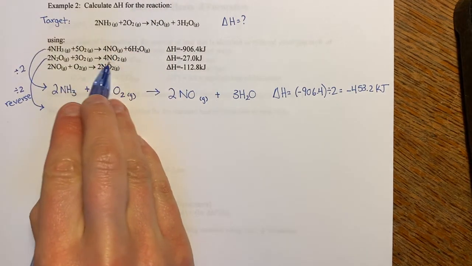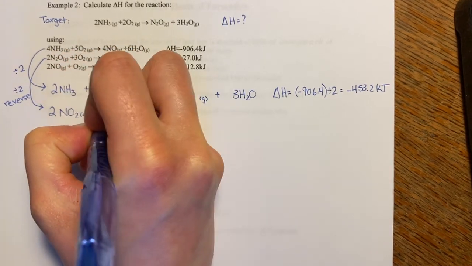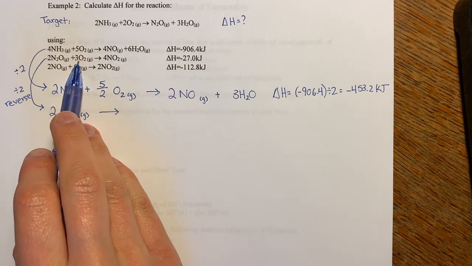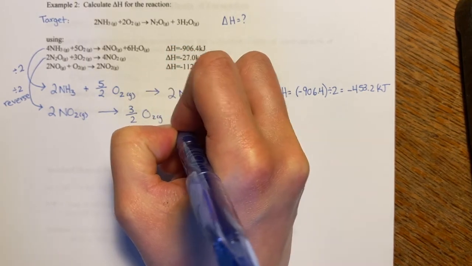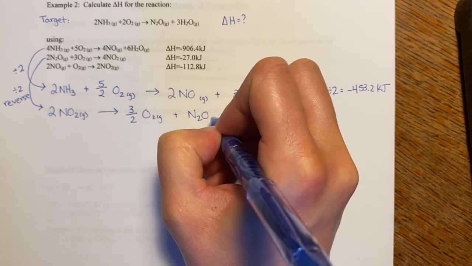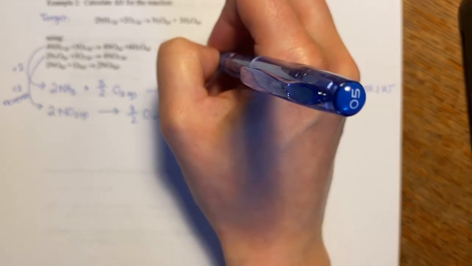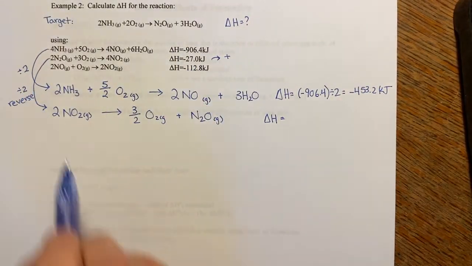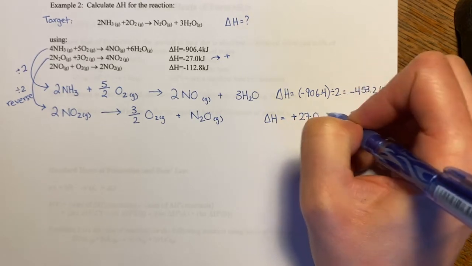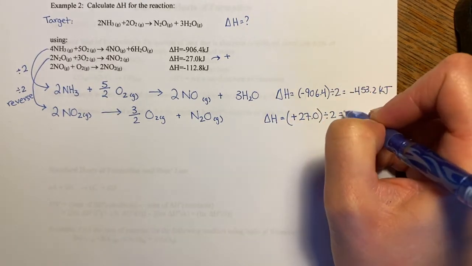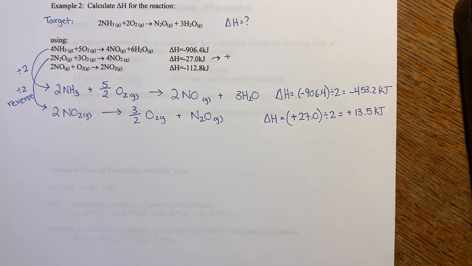That's going to give us, so this is now going to be our reagent. Divide the 4 by 2 will be 2 NO2. And then we've got oxygen divided by 2 will be 3/2 oxygen gas and 1 dinitrogen monoxide gas. Our delta H, we need to flip the sign, so we're going to make it positive, and we also need to divide it by 2. So I'm going to just flip the sign and make it positive 27.0, and divide it by 2. So that's going to give us positive 13.5 kilojoules for that reaction.